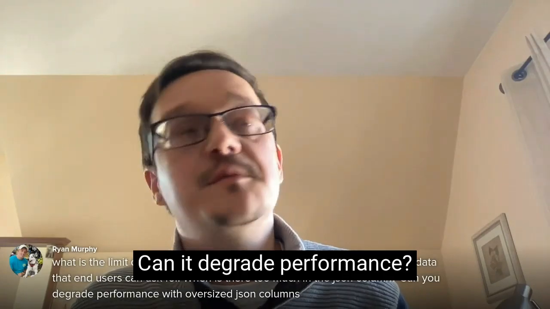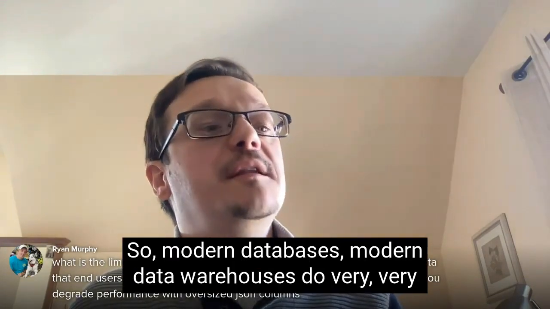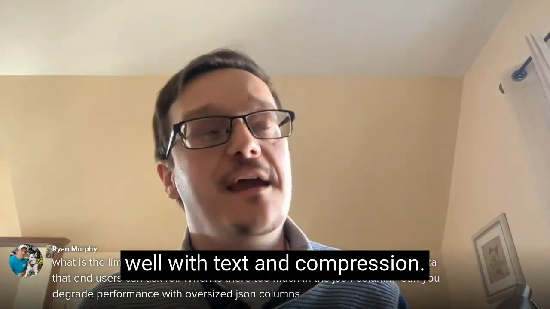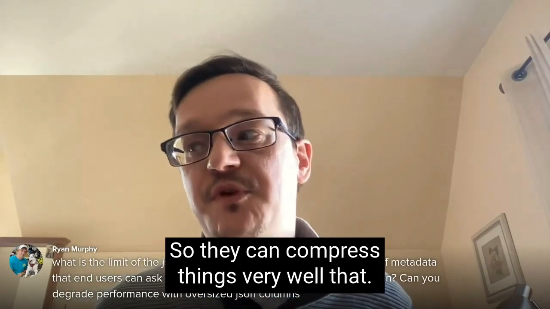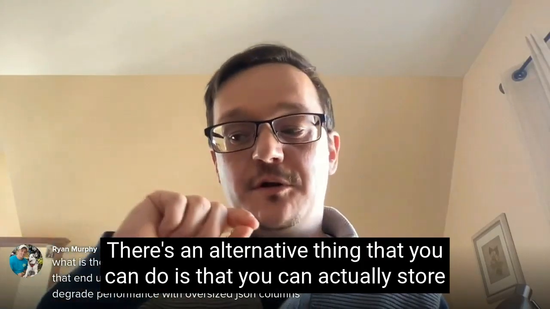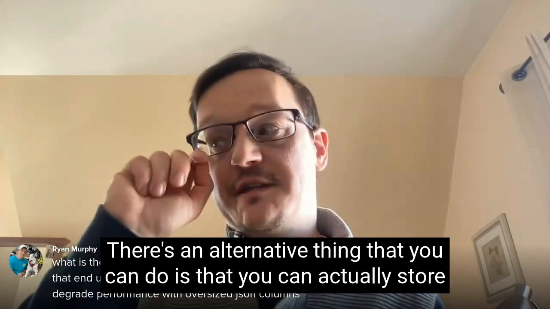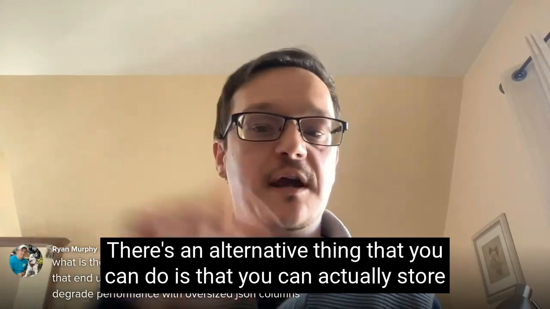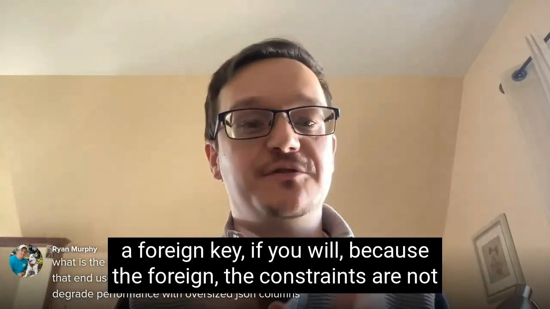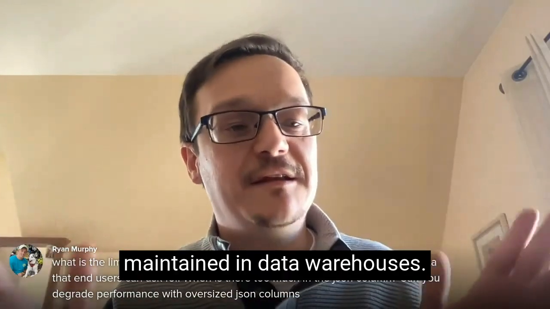Can it degrade performance? So modern databases, modern data warehouses, do very, very well with text and compression. They can compress things very well. That said, an alternative is that you can store a foreign key, if you will, because the constraints are not maintained in data warehouses.